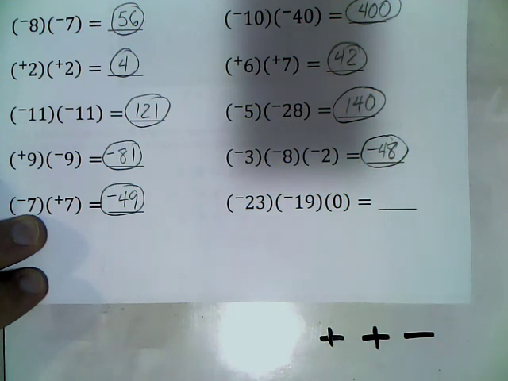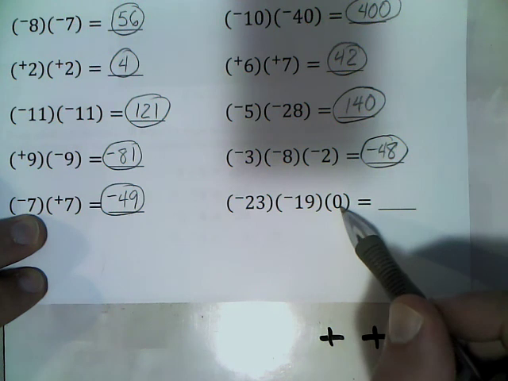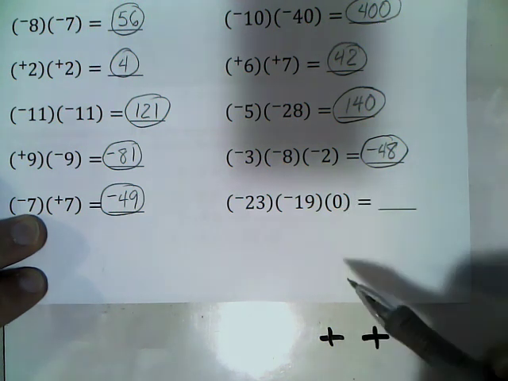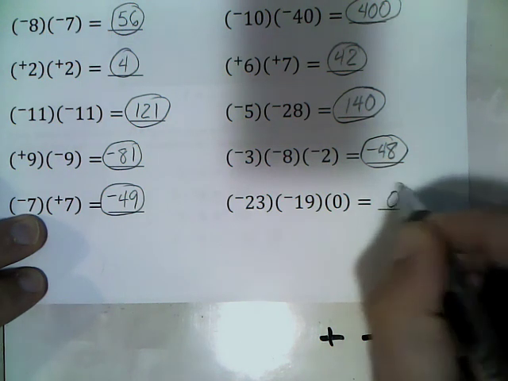And then finally, for our last answer, 23 times 19, I don't honestly care what it is. Because when we're done with that, we're going to multiply the whole thing times 0. And what's the rule for multiplying by 0? Doesn't matter what the other stuff is. The answer is always 0.